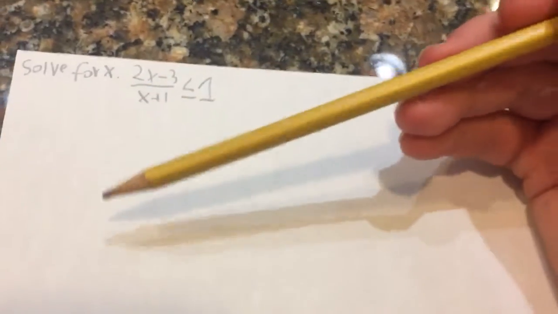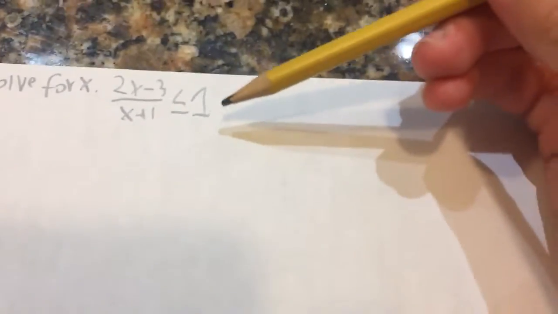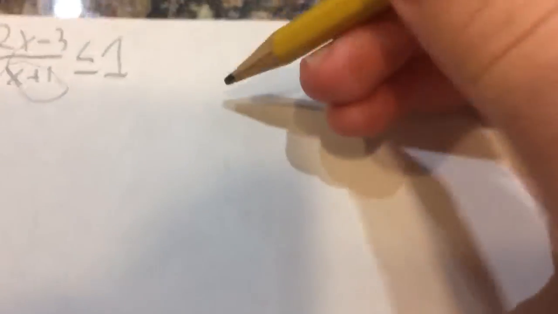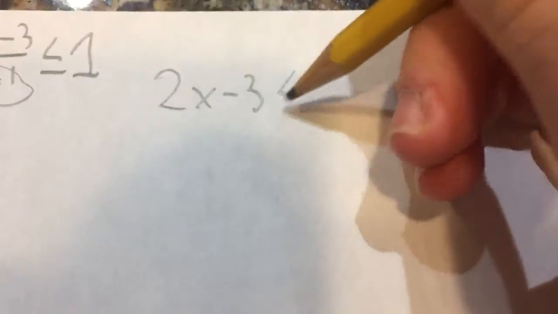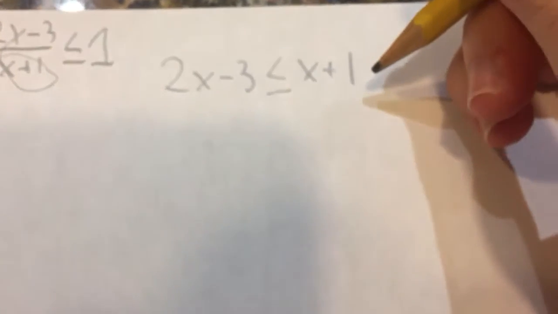So first, you have to have a pencil. Never use a pen in math. It's like hard mode. So, what we want to do first, for real, is multiply both sides by x plus 1 to cancel out this denominator. By doing so, we get 2x minus 3 is less than or equal to x plus 1.